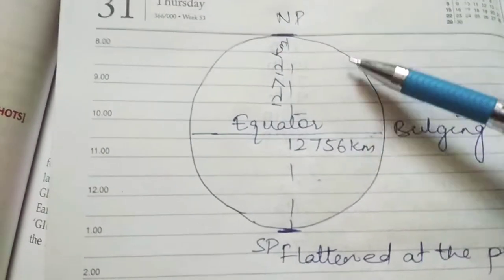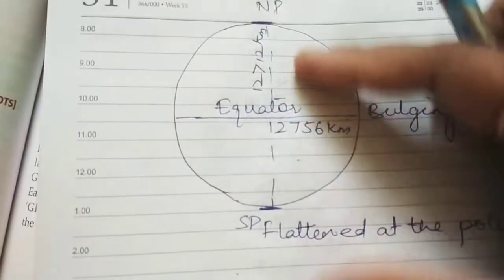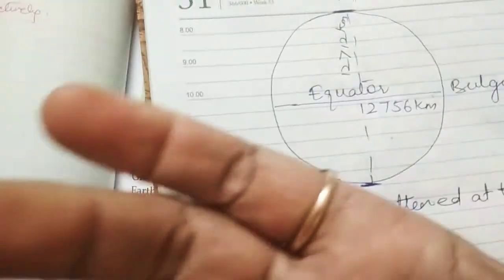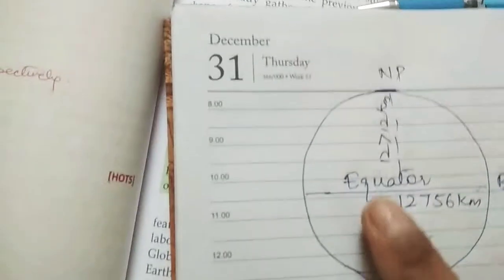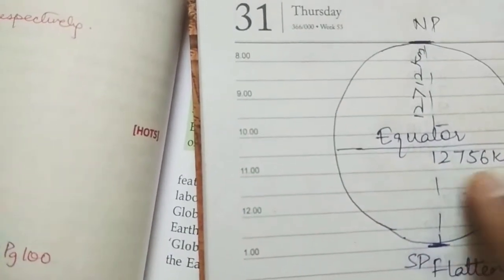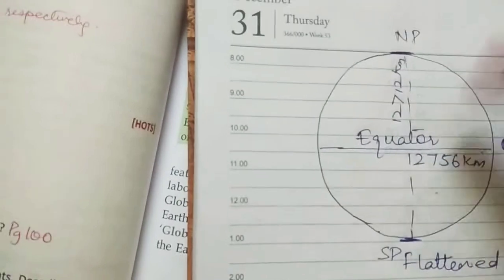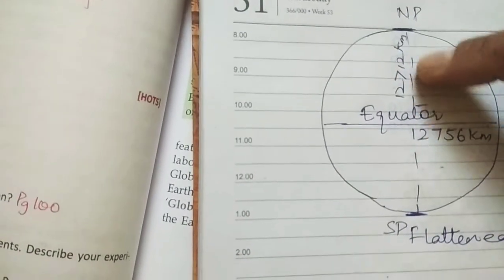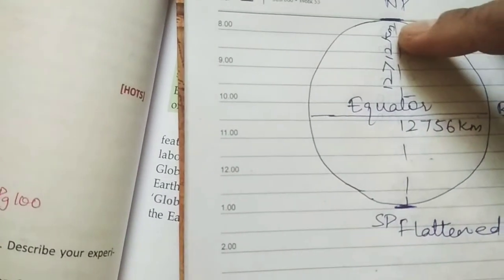That means it is slightly flattened at the poles, whereas near the equator, it appears to be bulging. Even if you check the diameter, it is 12,756, which is more than at the flattened poles. It is slightly less there: 12,712 kilometers.